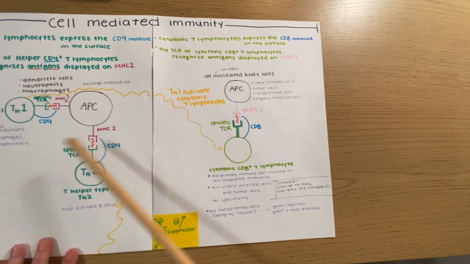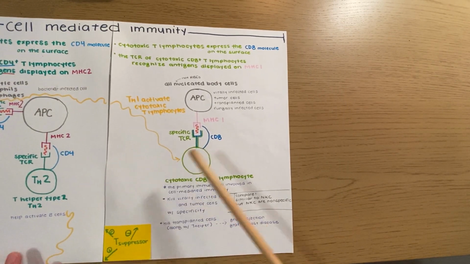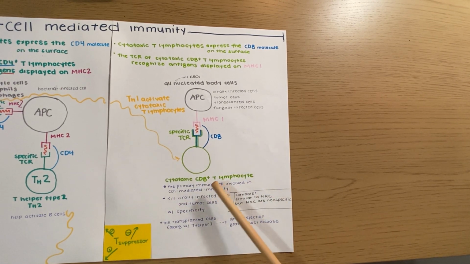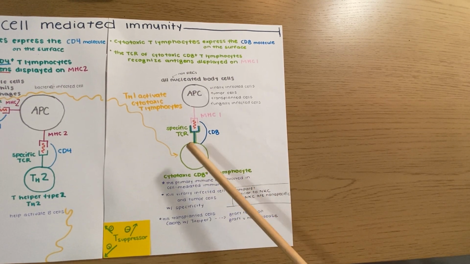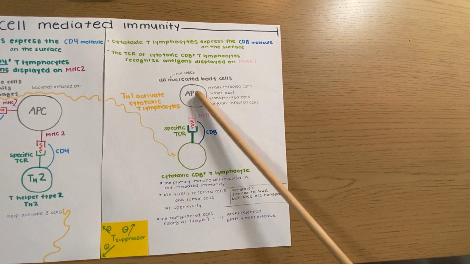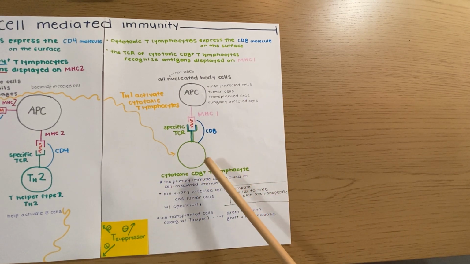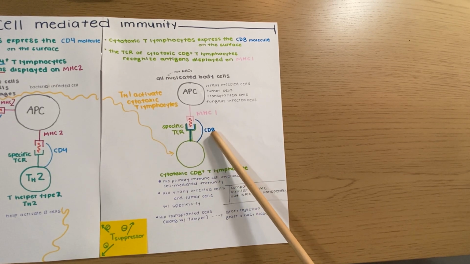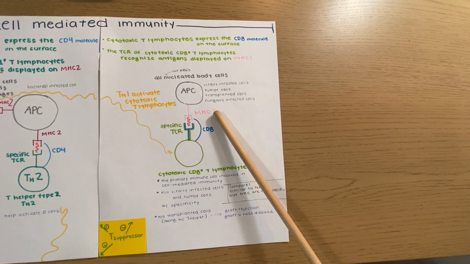T helper 1s also help activate the cytotoxic T lymphocytes. These cytotoxic T lymphocytes are the primary cells involved in cell-mediated immunity. It's called cell-mediated immunity because the two cells come face to face and the cytotoxic T cells kill the infected antigen-presenting cell. The cytotoxic T cells have a specific TCR as well, but they have a CD8 molecule, which requires the antigen to be presented on an MHC1 complex.